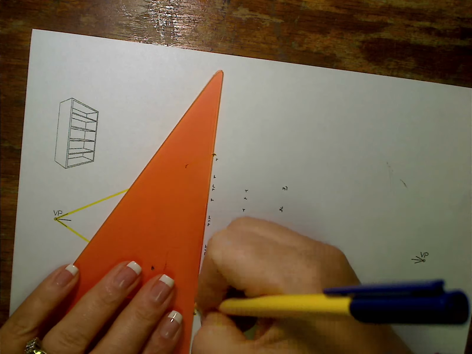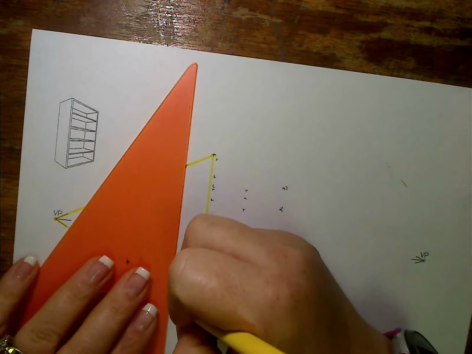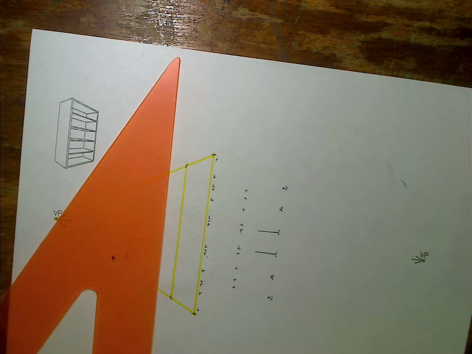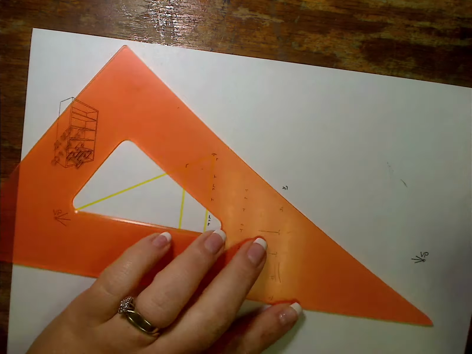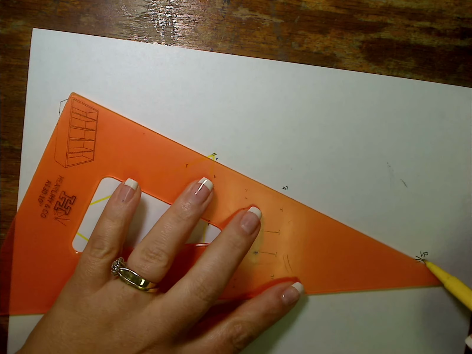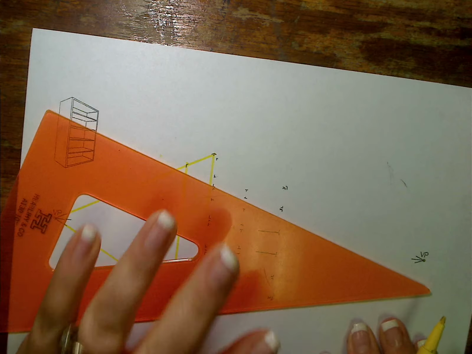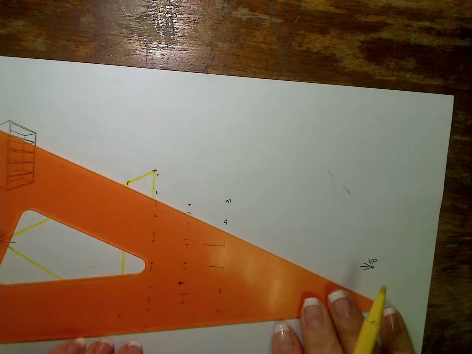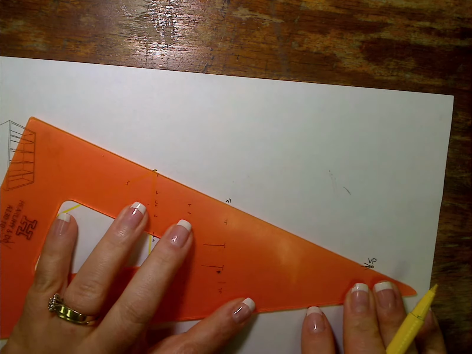So I'm actually going to go ahead and draw. Because I sometimes find when I'm working on the bookshelf, if I draw it and get most of it on here, there we go. Move it over a little bit so I can get a little better at it. There we go.